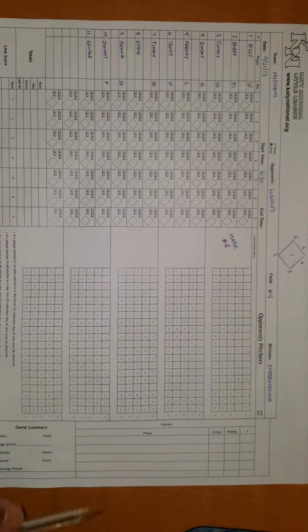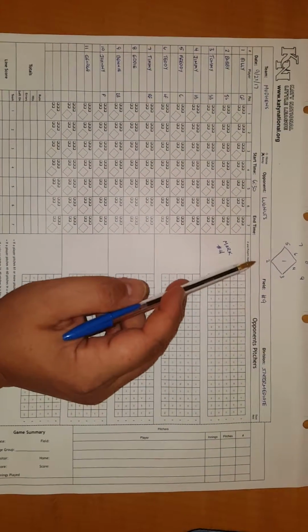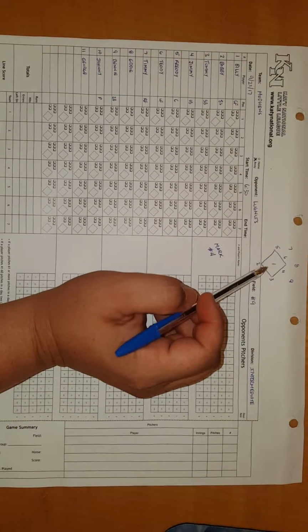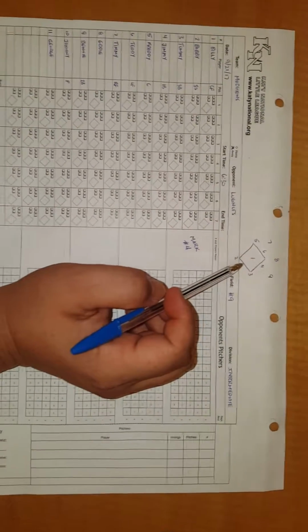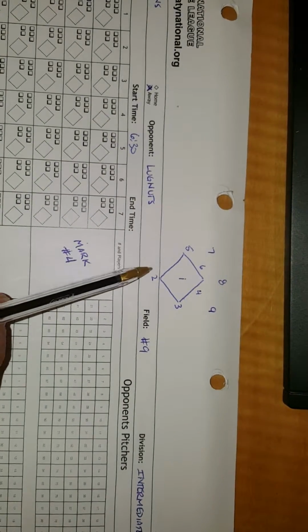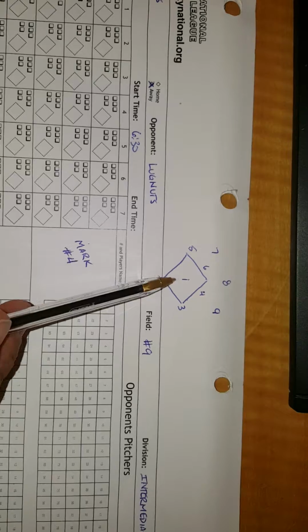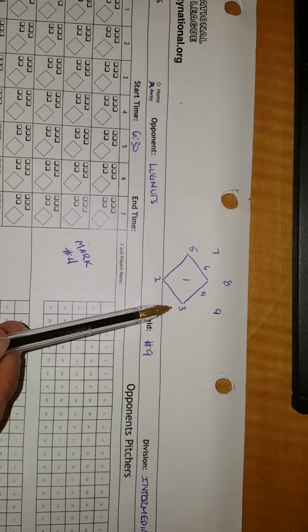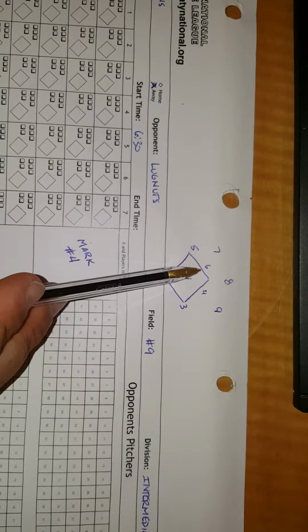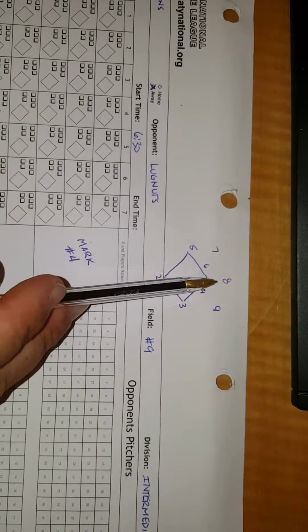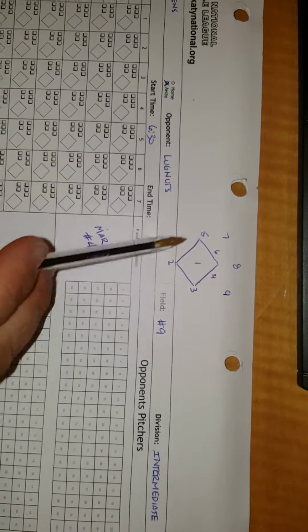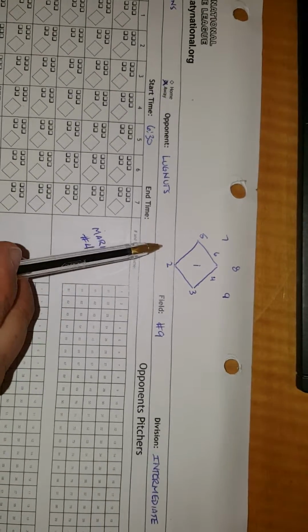Alright, so we're going to give you just a quick rundown on how to keep score here. You'll see up here at the top, if you don't already know the numbered positions for defense in baseball, these are the numbers that correspond to positions. Pitcher is 1, catcher 2, first baseman 3, second baseman 4, third baseman 5, shortstop 6, left field is 7, center field is 8, right field is 9. We'll come back to that in just a minute once we get everything set up.